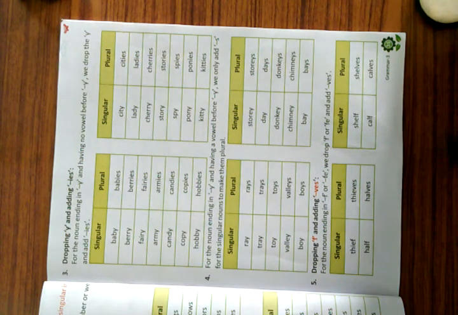So, as I told you, we can convert the singular noun into plural noun by adding s or es. And the third one is dropping y and adding ies. For some nouns, you just cannot add s or es, so here the process will be different. For a noun ending in y and having no vowel before y, we drop the y and add ies.